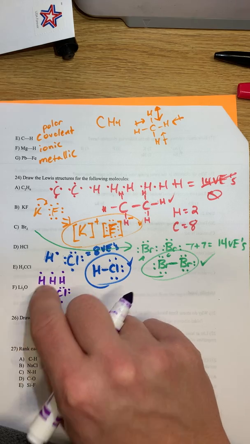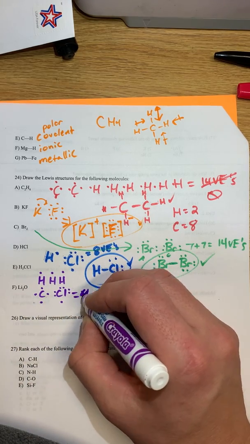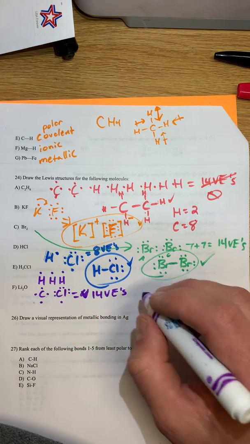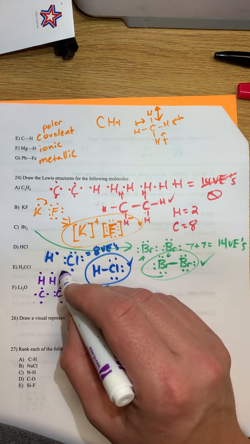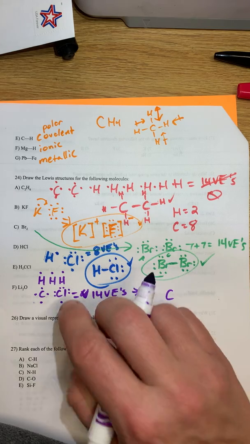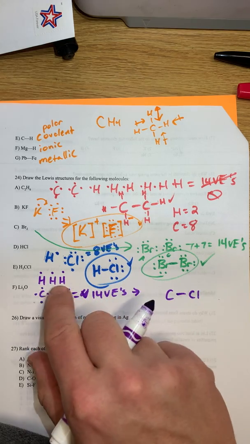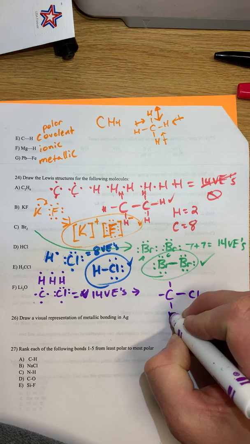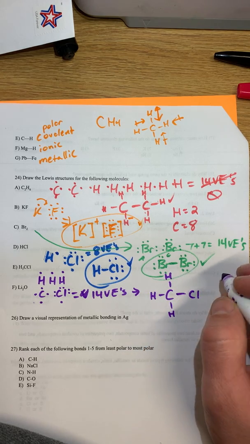So 7, 8, 9, 10, 11, 12, 13, 14. Again, I swear I didn't do this on purpose, but again, we have 14 valence electrons, okay? So we need to draw our Lewis structure. So carbon is the largest. It goes in the middle. Chloride is the next largest, so it will also go in the middle. And then we need to start arranging these hydrogens. I'm going to start on the carbon because it's the largest. And I've got 3 hydrogens here.